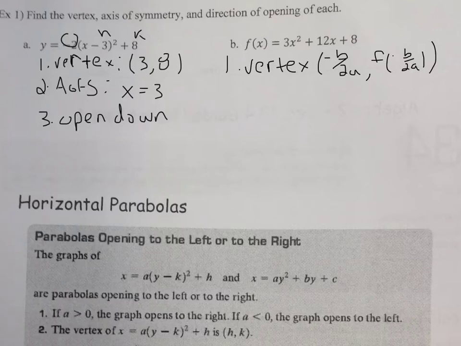Remember, we've got a, b, and c for this form of our equation.